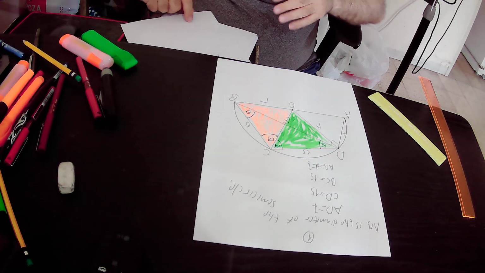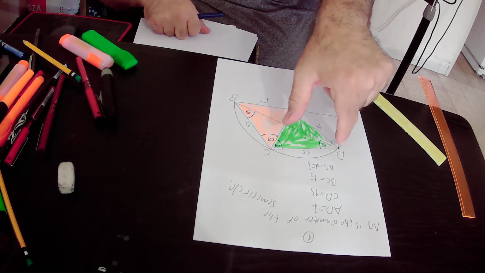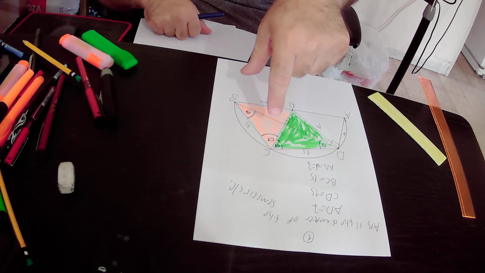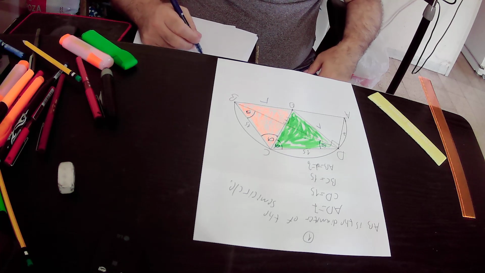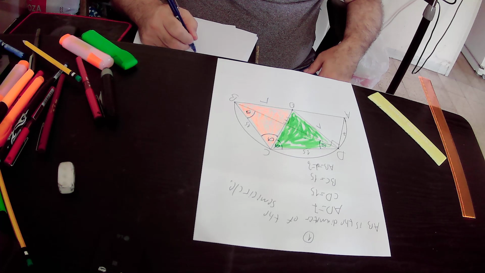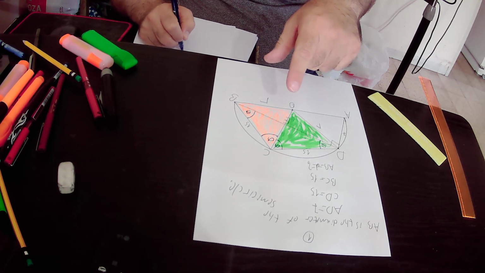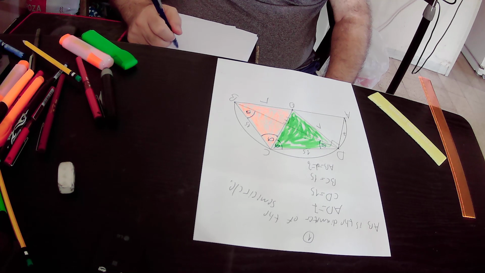Side DC of the green triangle DEC equals side CB of the orange triangle CBE. So DC of the green triangle equals CB of the orange triangle. Both of those sides are equal to 15 units. This is given in the question.